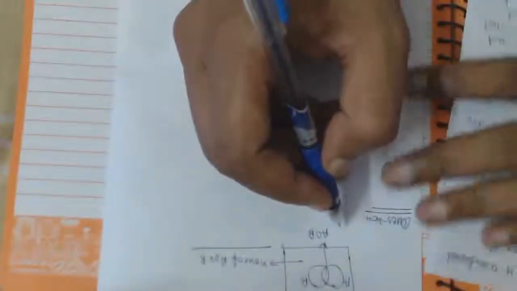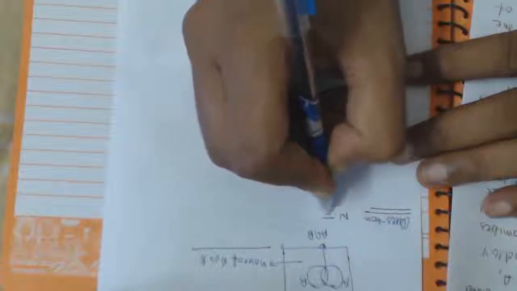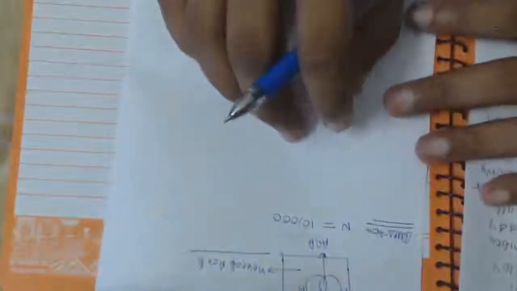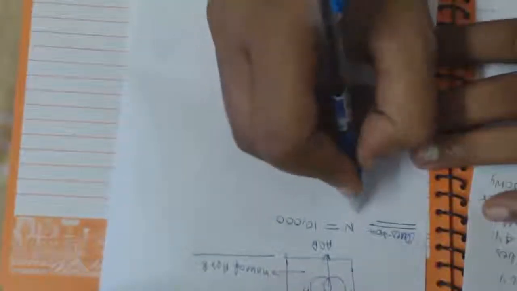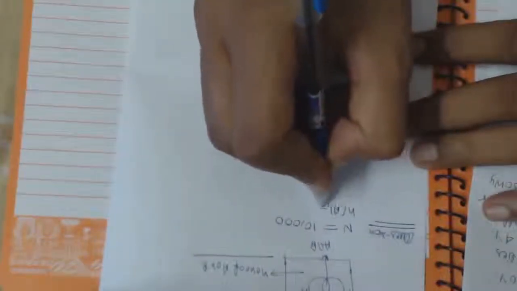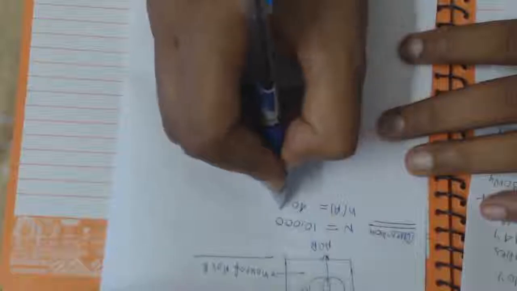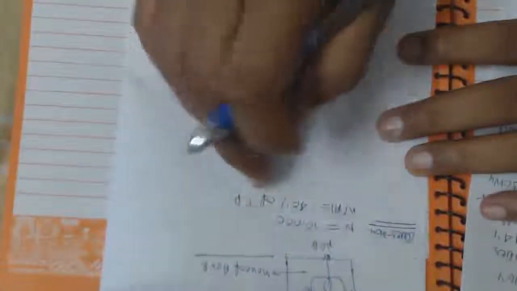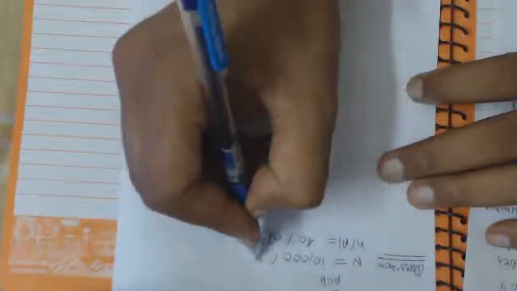So first thing is the number of families in the town, 10,000. 40% families buy newspaper A, that is 40% of total population buys newspaper A. This is the total population. 10,000 is the total population, 10,000 families.